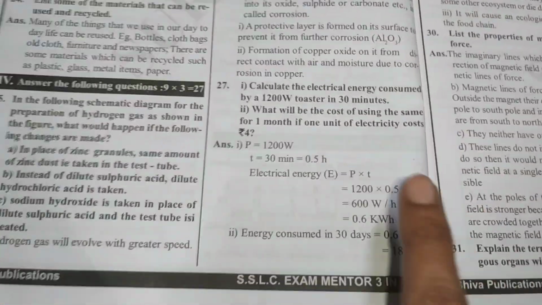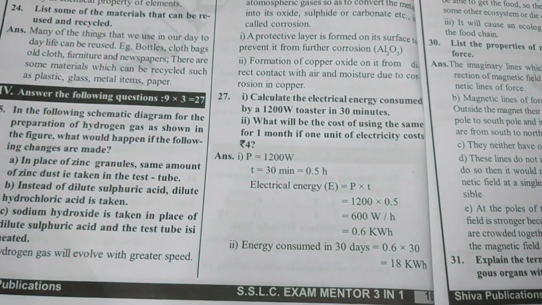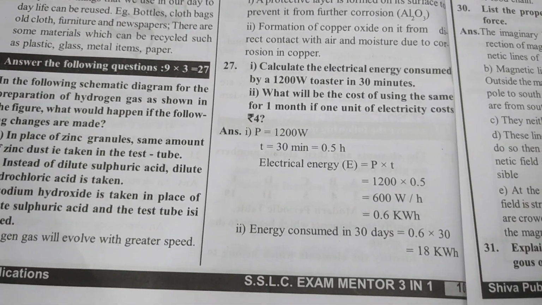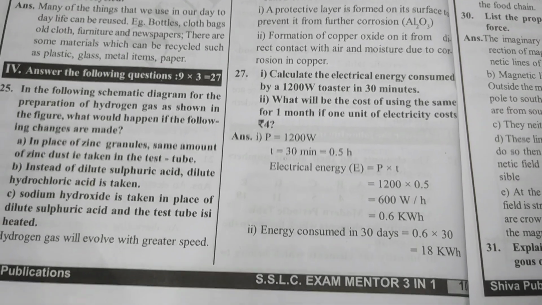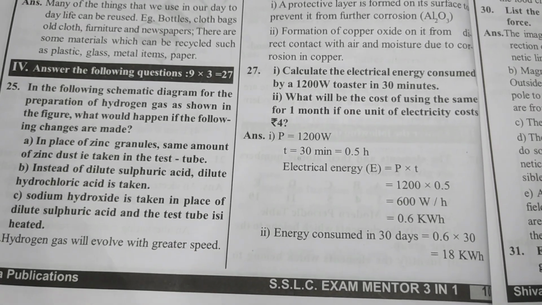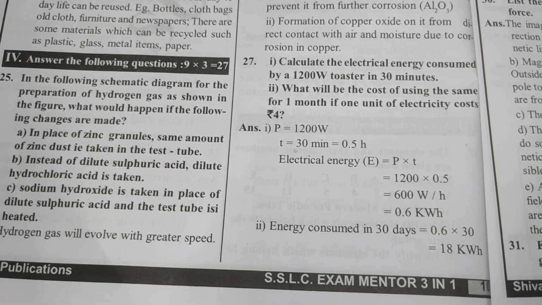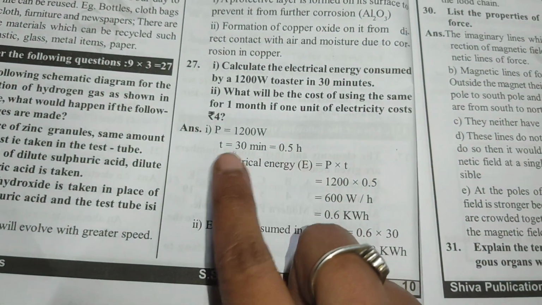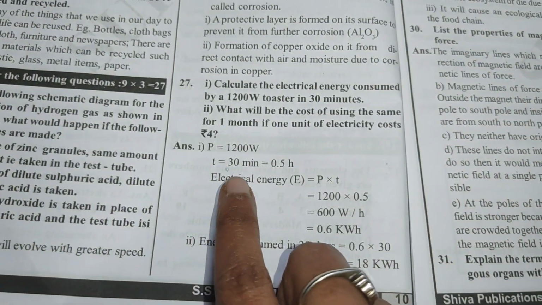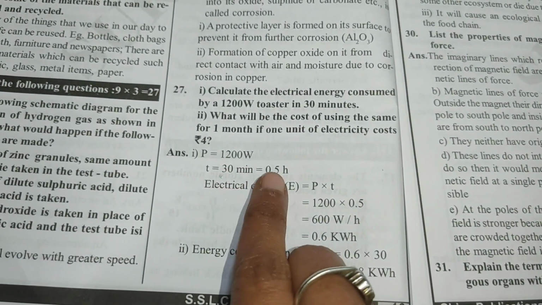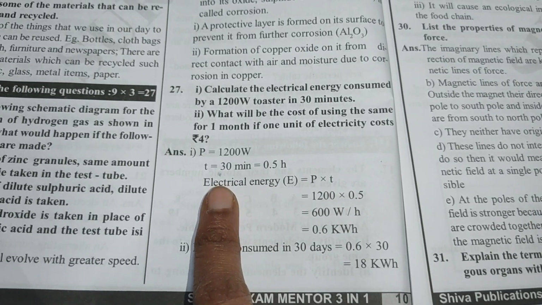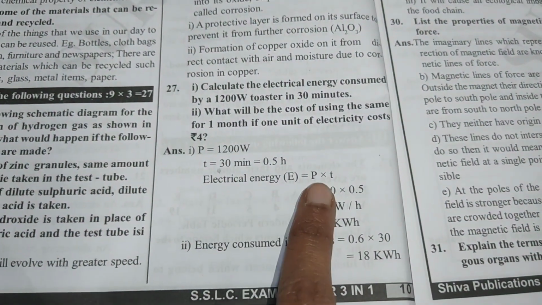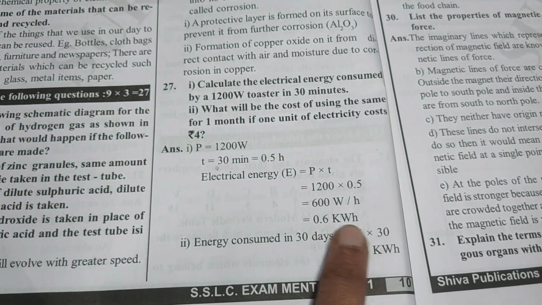Then, calculate the electrical energy consumed by a 1200 watts toaster in 30 minutes. What will be the cost of using the same for 1 month if 1 unit of electricity costs 4 rupees? What they gave: 1200 watts is the power P. Time they gave is 30 minutes, so we convert it into hours. 1 hour is equal to 60 minutes, so 30 by 60 is 0.5 hours. Then we should calculate the electrical energy, which is equal to power into time. So we got 0.6 kilowatt hours.